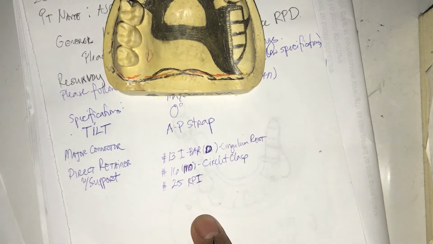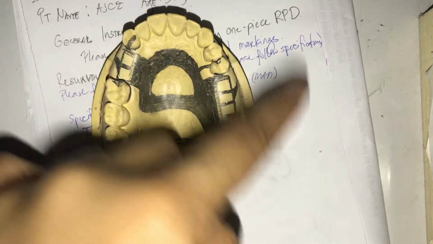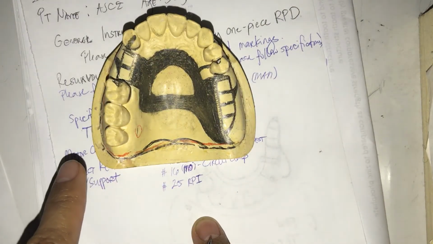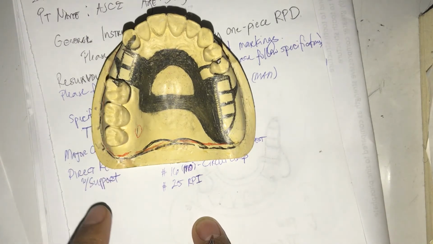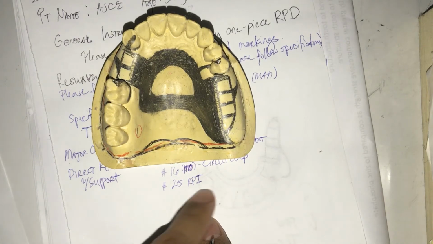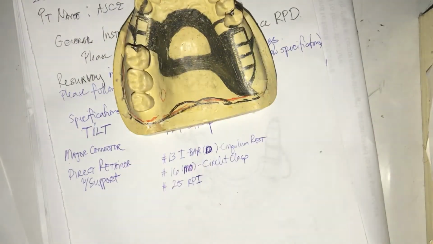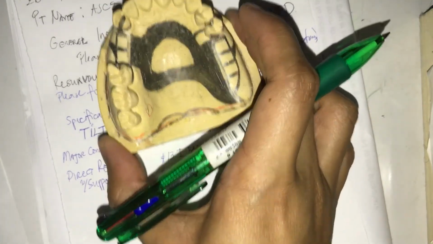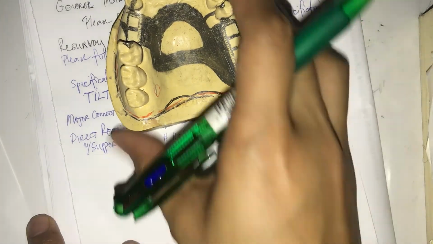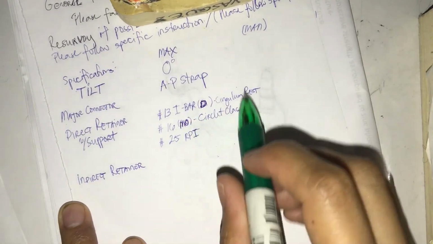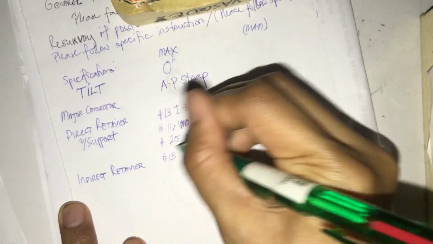Next, for that direct retainer, if you have, in your case, an extra rest, just in a sense that you placed an extra rest for additional support, you may actually write it below here. Support, you just write it there. But since in our case we don't have one, then we don't have one. But again, this is a class 2 modification 1 case. And what's that component that we usually look for? That is our indirect retainer. And since our indirect retainer is actually the cingulum rest there, you can just write it there, tooth number 1-3, cingulum rest.